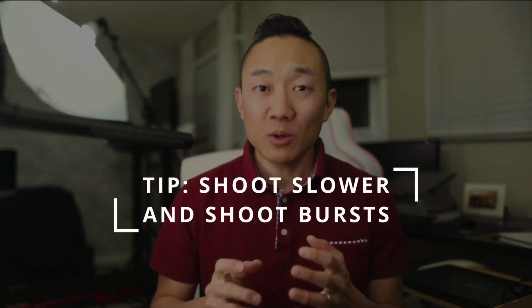So to avoid this, 2 pro tips. Number 1, shoot slower. And when you shoot, take a burst of photos. Usually the first picture is going to be a little bit blurry as you press down the shutter button. But when you take a burst of photos, the second, third, maybe even the fourth picture may be very sharp, as you eliminate camera shake.